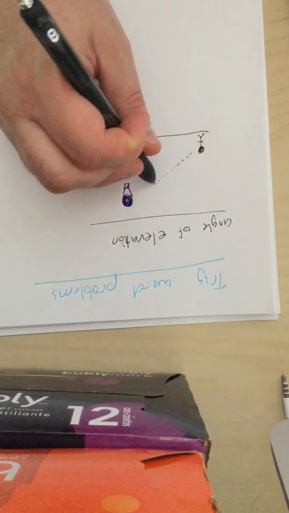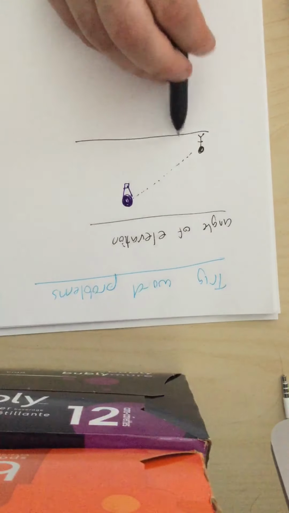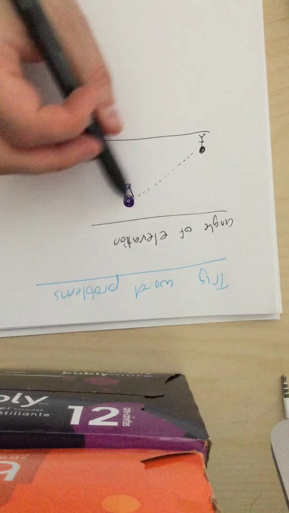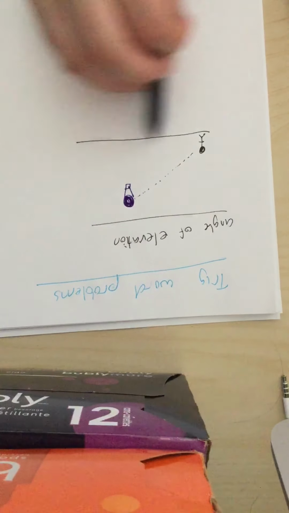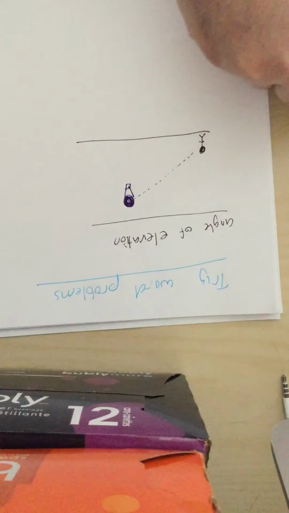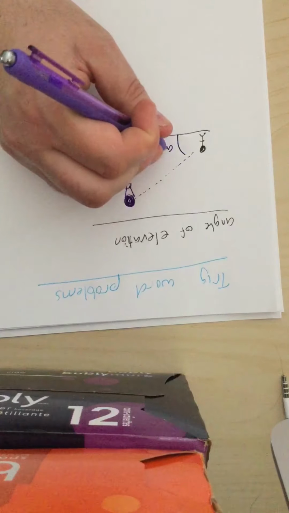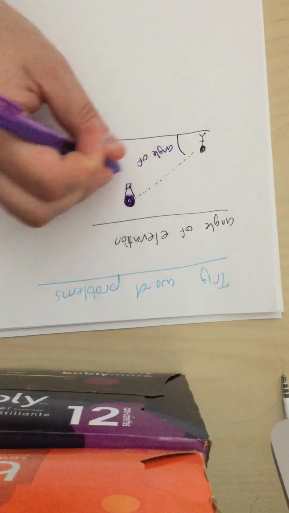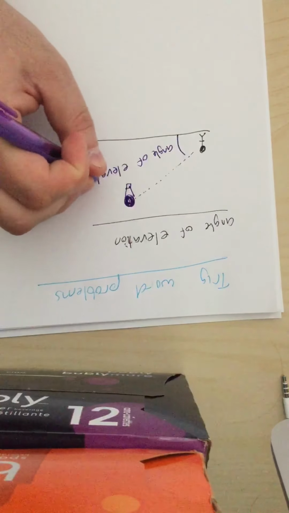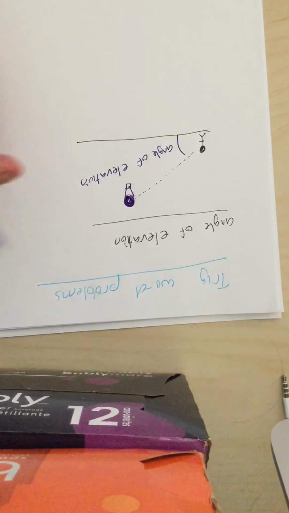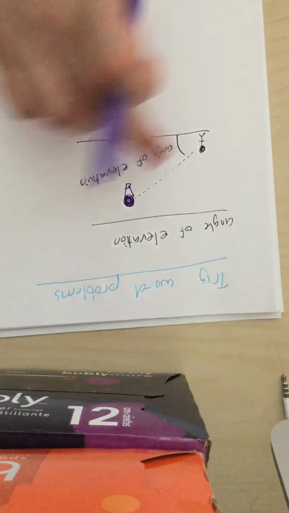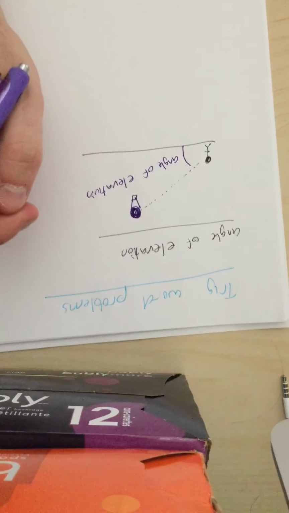The dude is looking at the balloon. That's the horizontal line and the line of sight. And the angle between these things is called the angle of elevation. So the angle of elevation is between the horizontal line and looking up at the balloon.